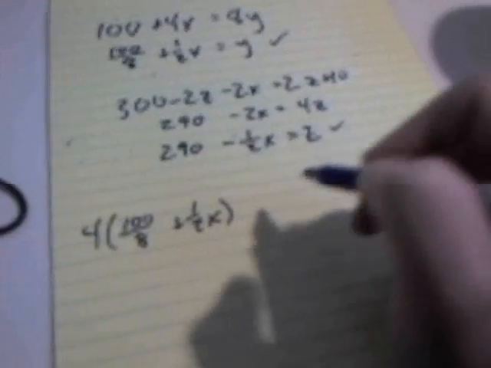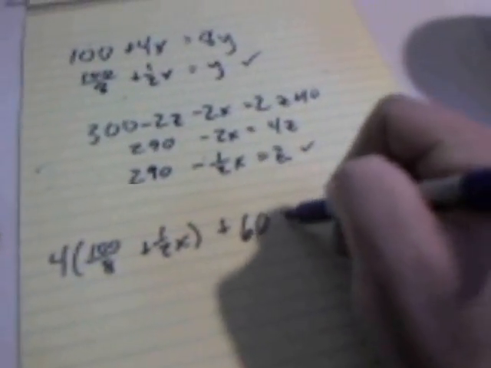Okay, now take equation 1 rewritten and equation 2 rewritten, plug them into equation 3, and you'll have something that just depends on x. So you've got 4 times (100 divided by 8 plus 1/2 x) plus 60 is equal to 2 times, oops, that should be 290 over 4 up there, 290 over 4 minus 1/2 x, plus 10. So go through, grind that equation out. What do you come up with? You'll come up with x is equal to 20. I'm not going to take the time to do that.